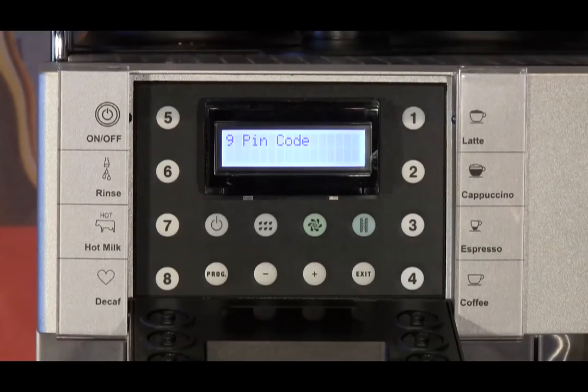And finally, 7. PIN code. This menu option allows you to program a PIN code that must be input before the machine becomes operational. This option is used if unauthorized personnel have access to the machine.